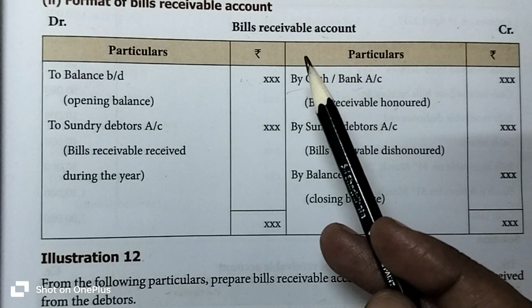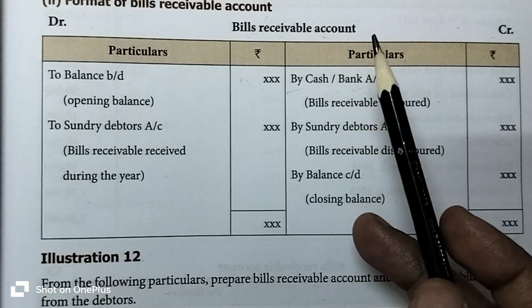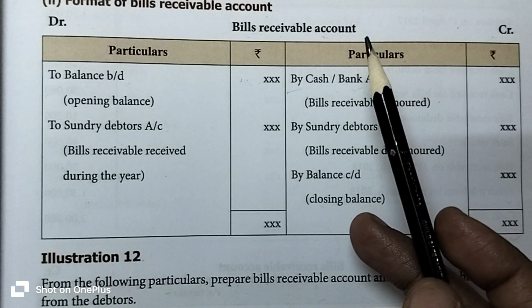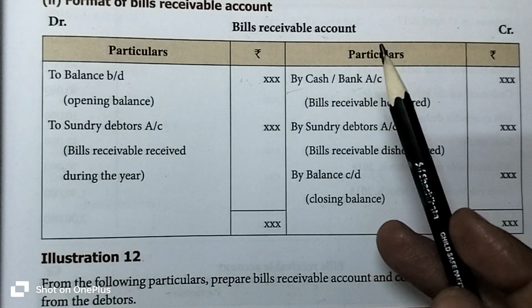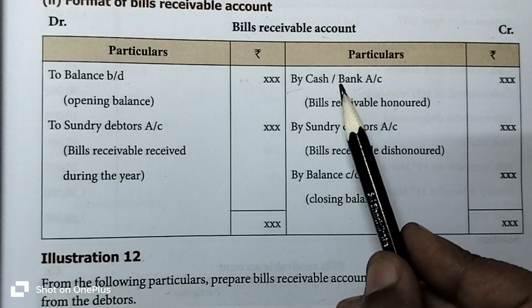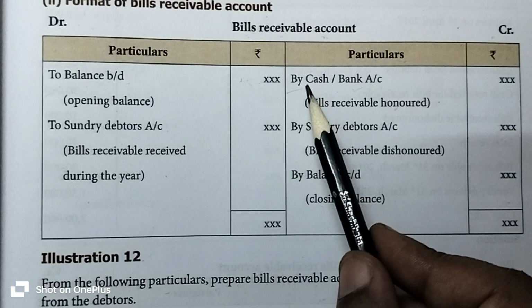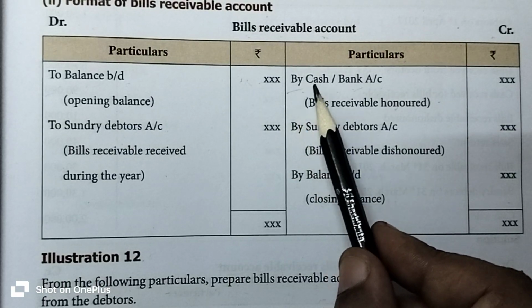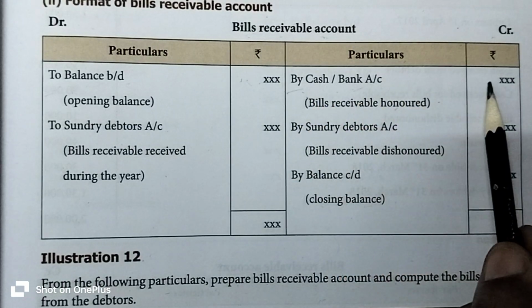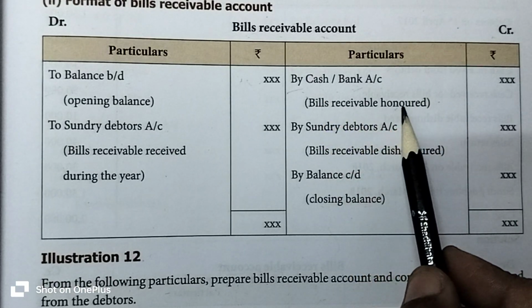That document is called bills receivable. Bills receivable is a current asset. It's like cash. So when you receive cash, or receive cash through the bank, you have to write on the credit side "By cash account" or "By bank account", and within the bracket, bills receivable honored.